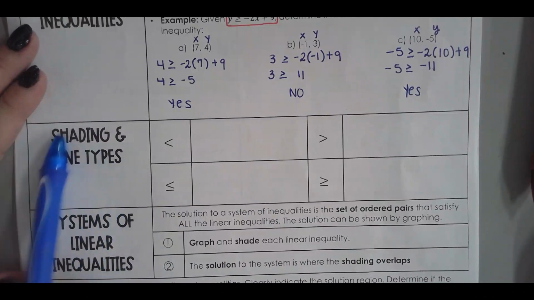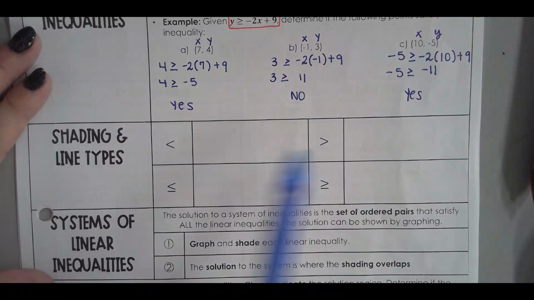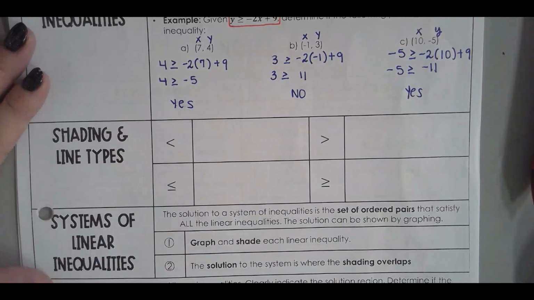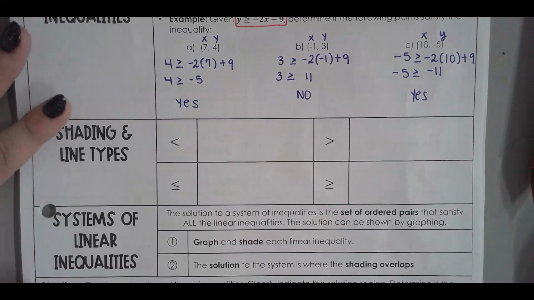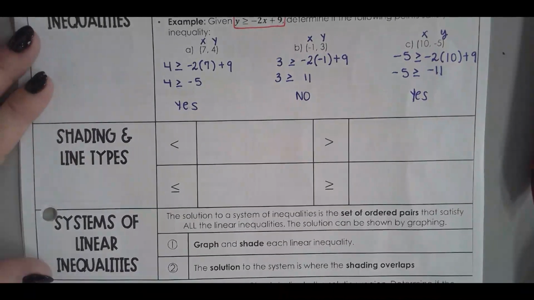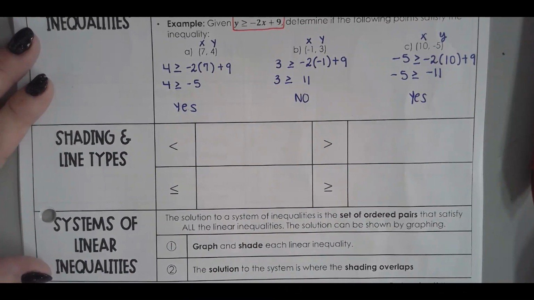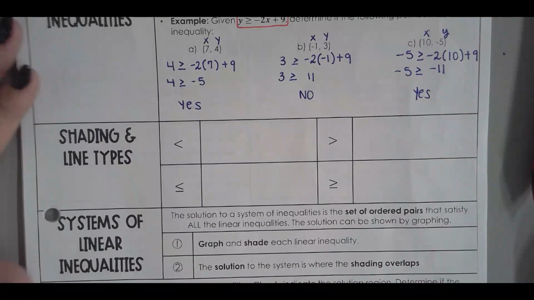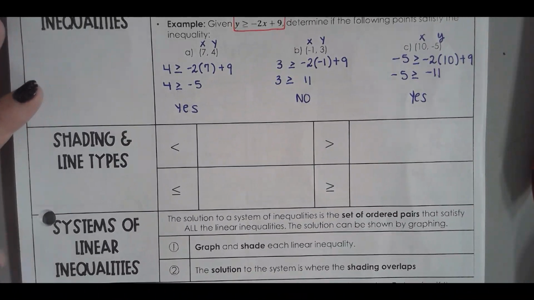The first thing you have to know is that when we graph, these symbols are very important. They tell us 2 things. One thing they tell us is when we draw the line, that line might be a nice solid line, or it might be a dashed line. We also are going to be coloring on our graph. Those symbols tell us about that coloring.